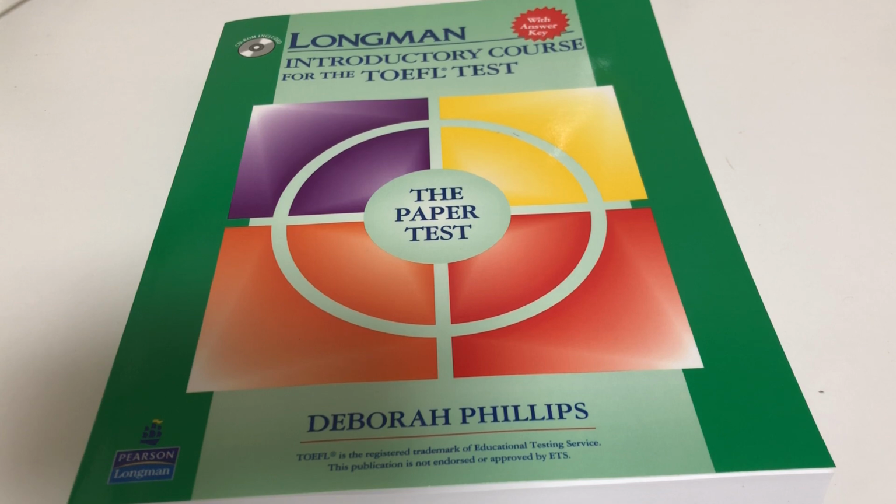TOEFL Exercise 5. In this exercise, listen carefully to the short conversation and question on the recording, and then choose the best answer to the question. You will have to draw conclusions about who and where.